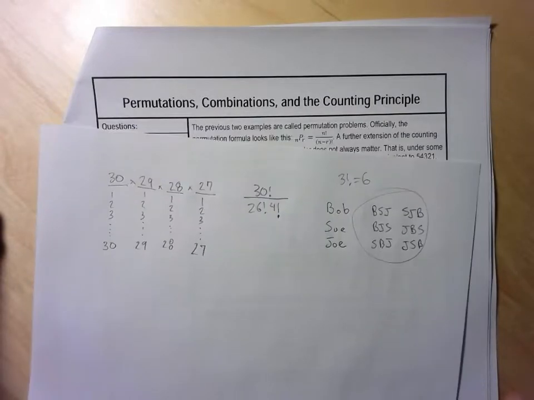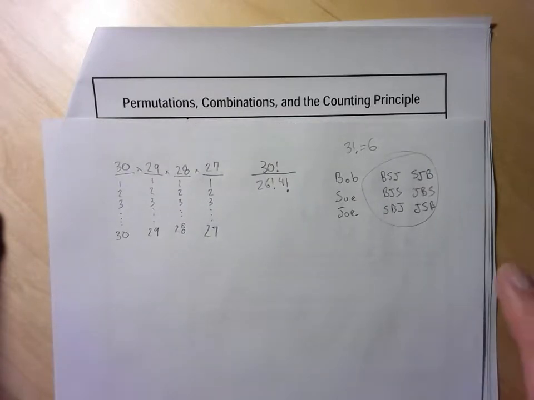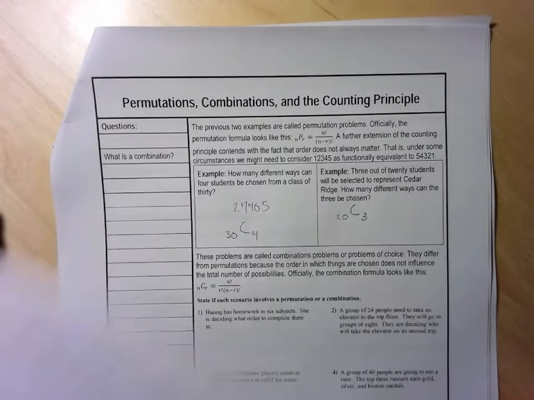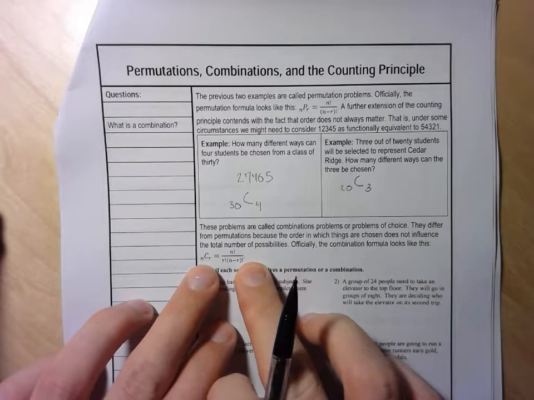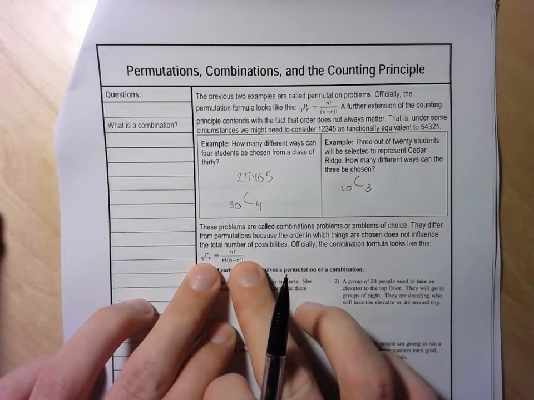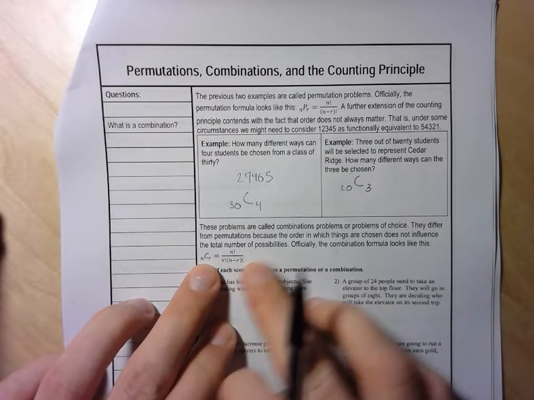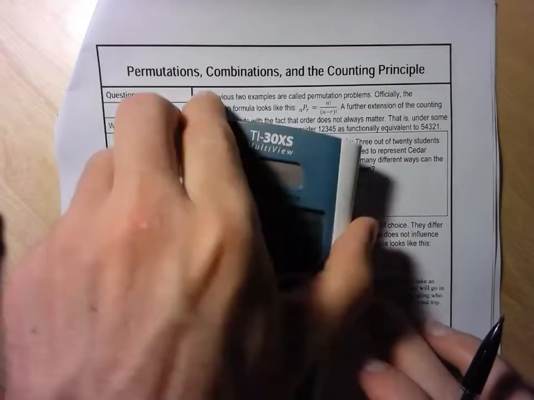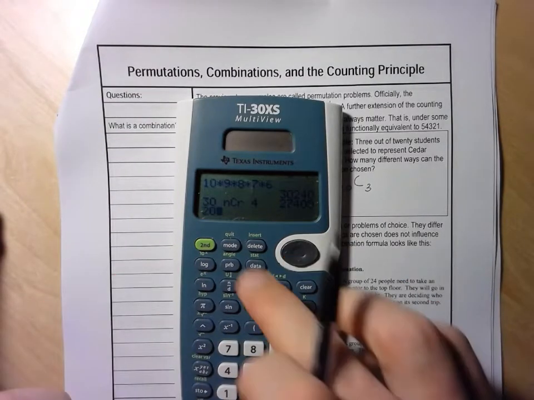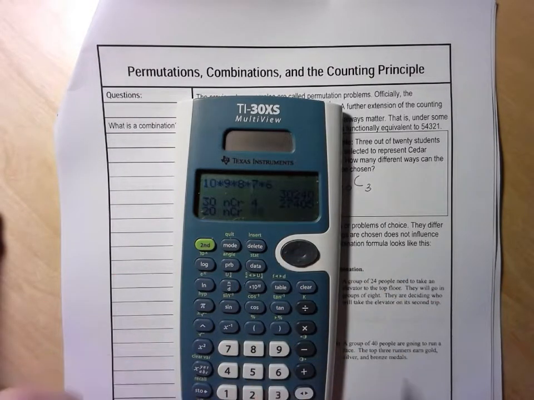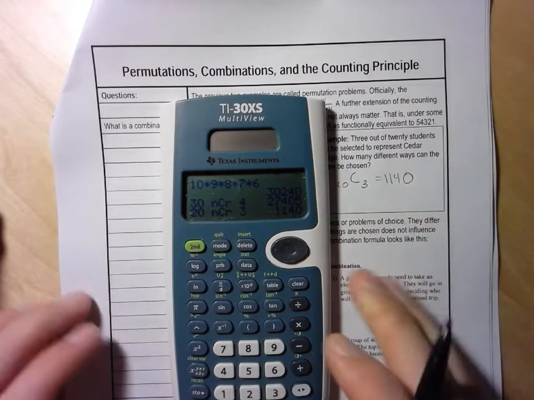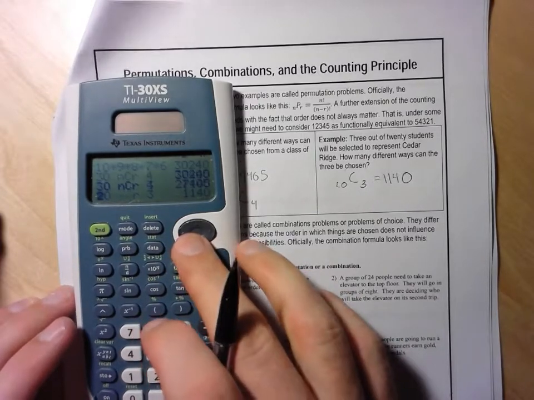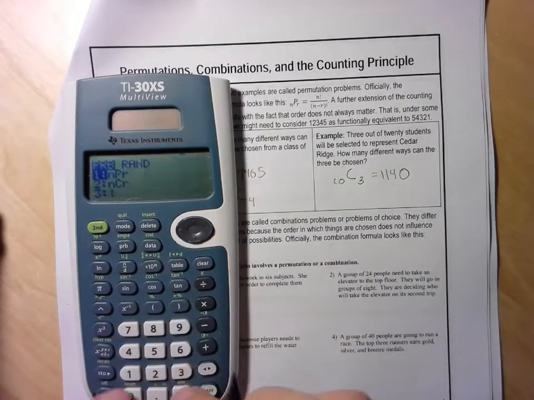So with combinations, order does not matter. It does not create distinct possibilities. With permutations, it does. And here's some more explanation of combinations and the formula that your calculator is using when it computes this. And we will go ahead and run that out. The answer is 1140.